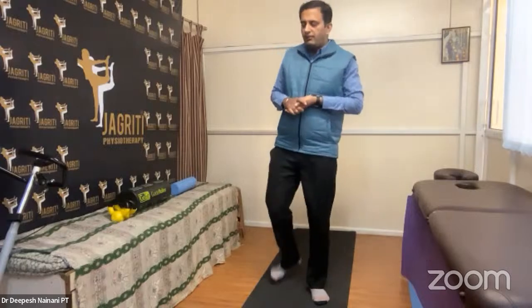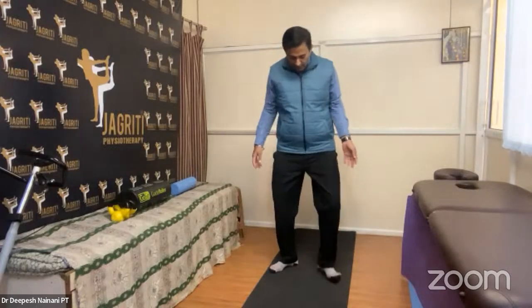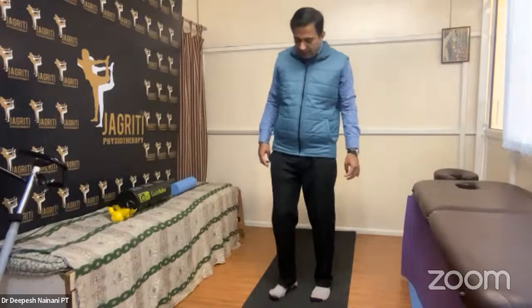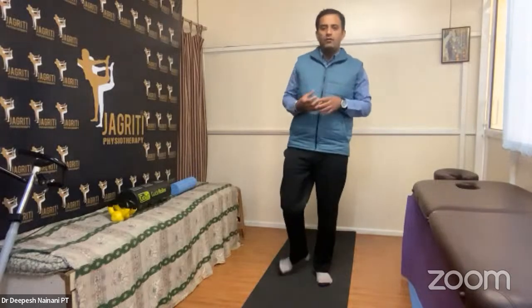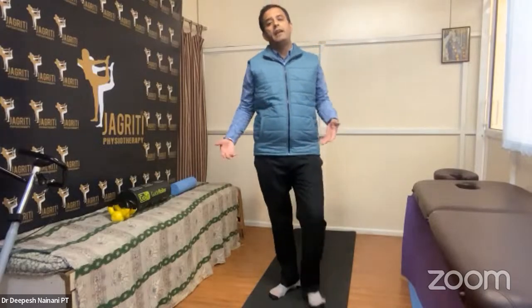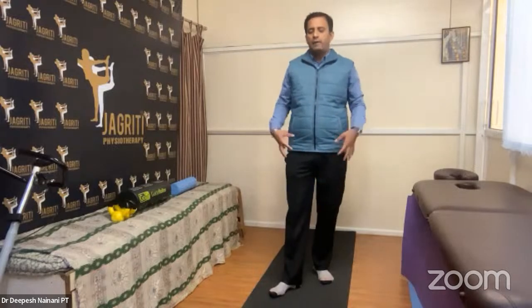So if someone is having gait like this or like this, then don't bother about it. Just make a video of 10 to 15 seconds and send it in the group. Then we can design something special for you to make you more comfortable in your walking pattern, especially related to your back pain and hip joint pain.